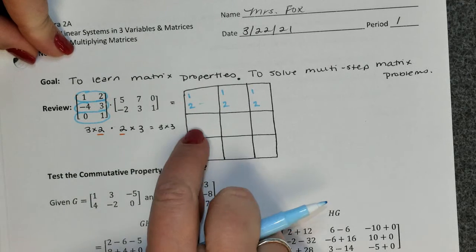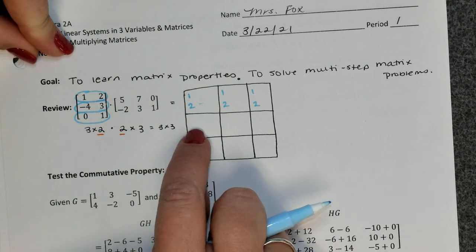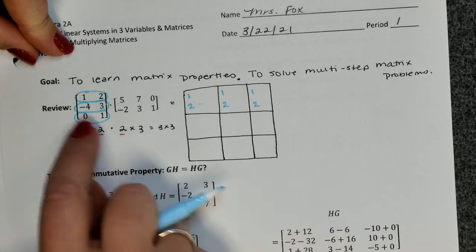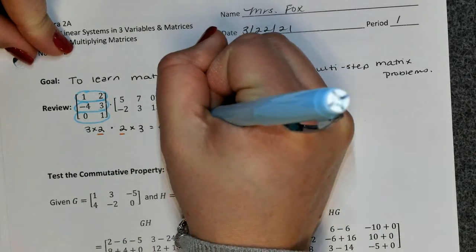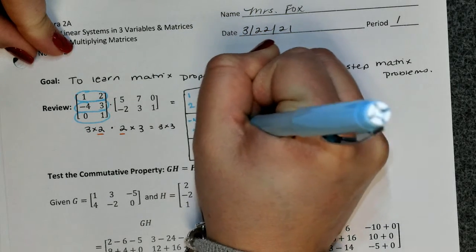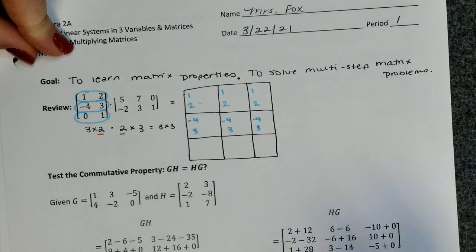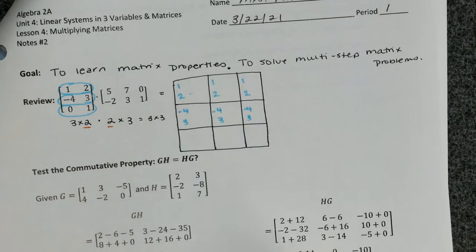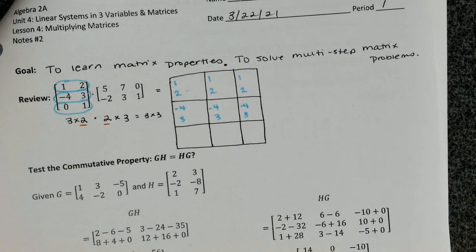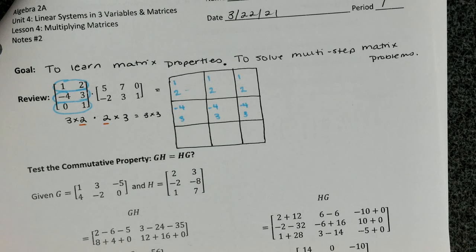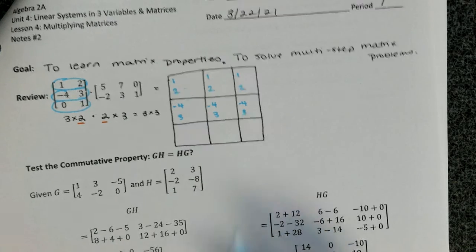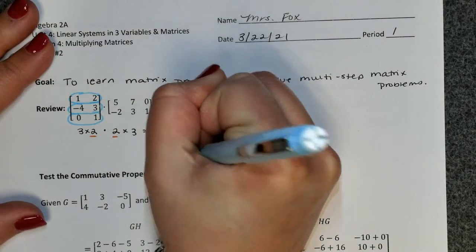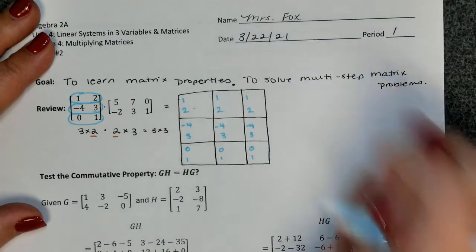In the middle row, what numbers did I use? -4, 3. So I'm going to put -4 and 3 in my whole middle row. And I have 2 numbers circled, so I know that I'm going to have 2 pairs of numbers here. And in this last row, what numbers are used? 0, 1. So I'm going to have a 0 and a 1, 0 and a 1, 0 and a 1.